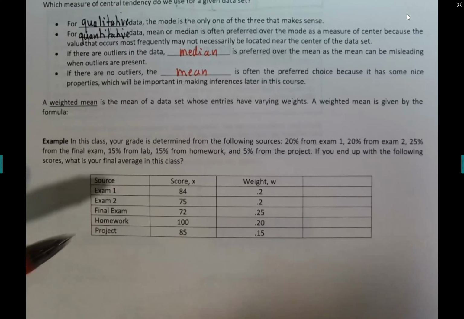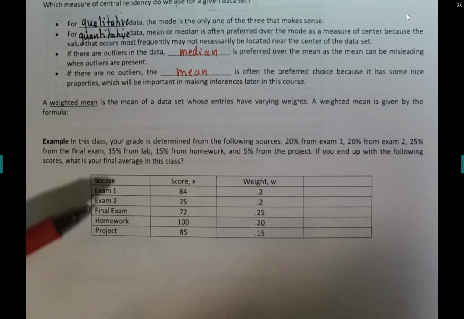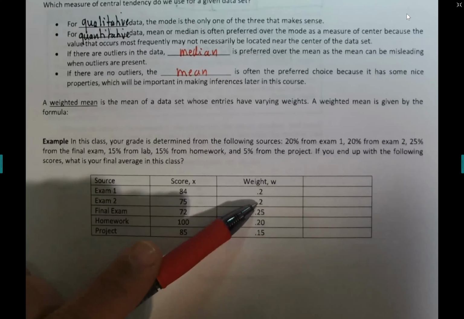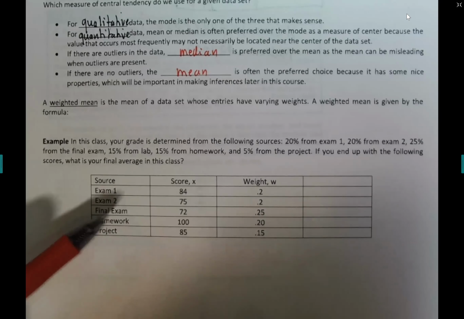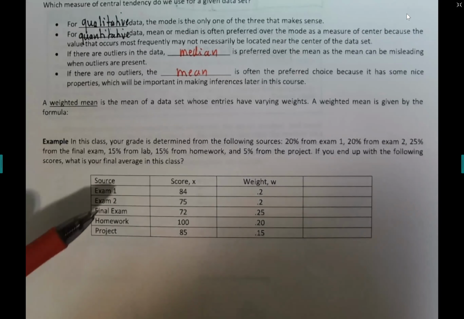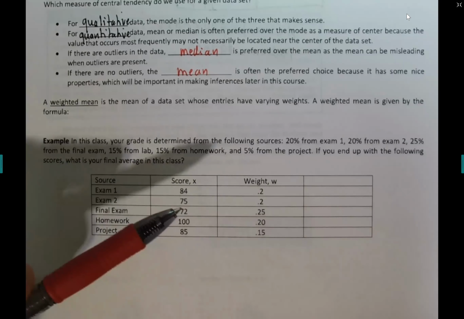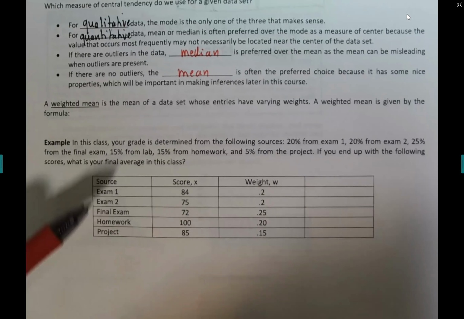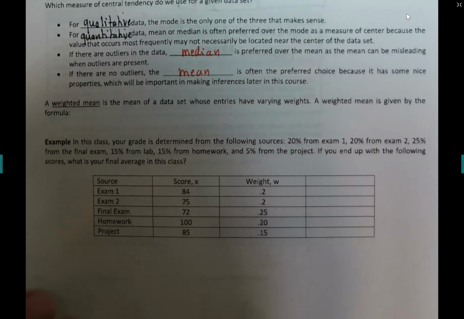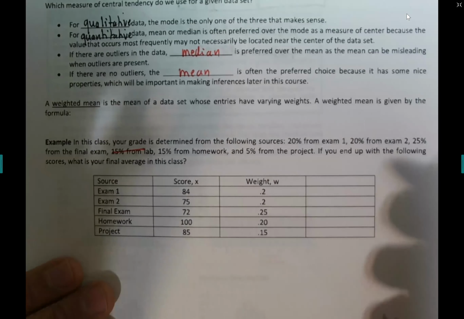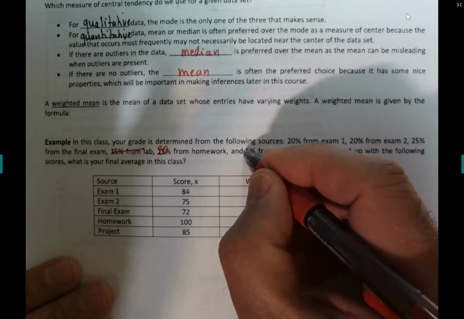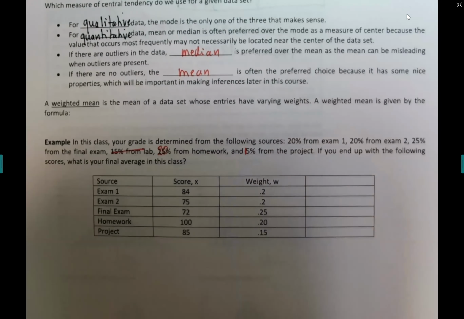Suppose your grade is based on the following: Exam 1 is 20% of your grade, Exam 2 is 20% of your grade, and the final exam counts 25%. Just like in my syllabus, I gave you many different percents. Your homework, like in my class, is 12%. Here we put it at 20%, and your project is 15%. How do I go about computing your grade? Actually, there is no 15% lab here. The homework is 20% here, and the project is 15%. Let me show you how I compute the grade.